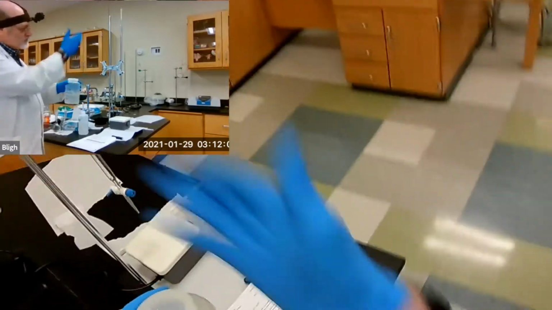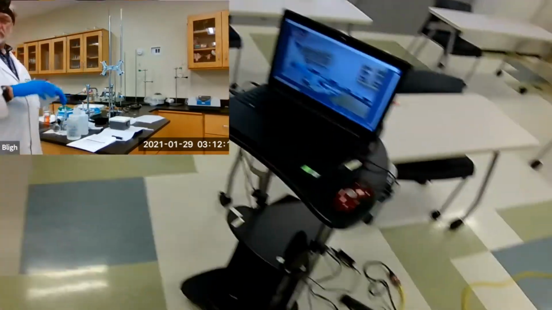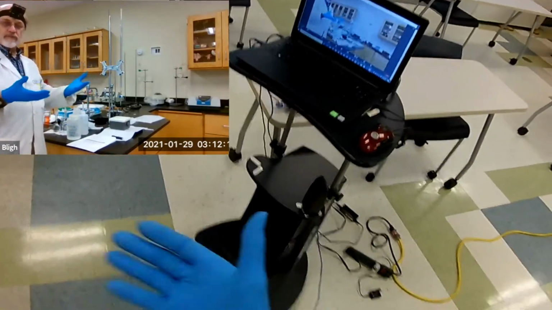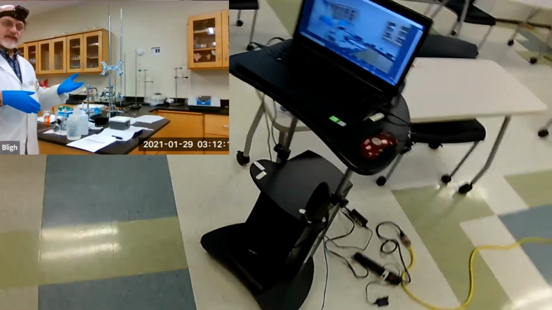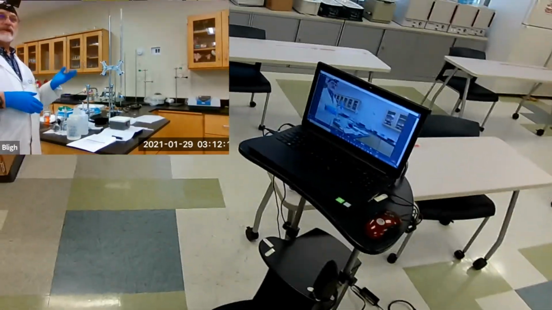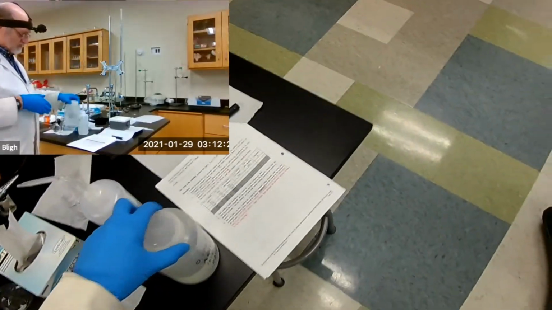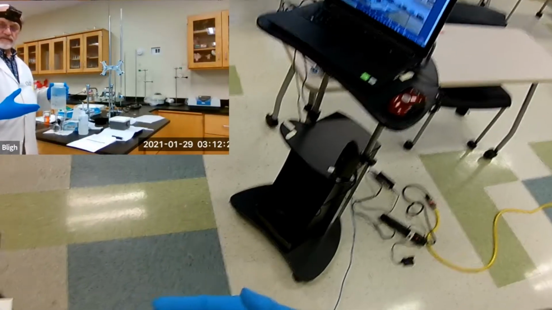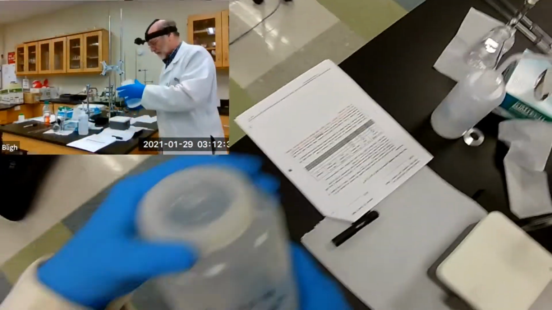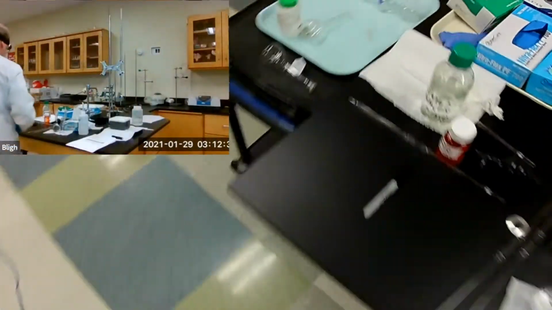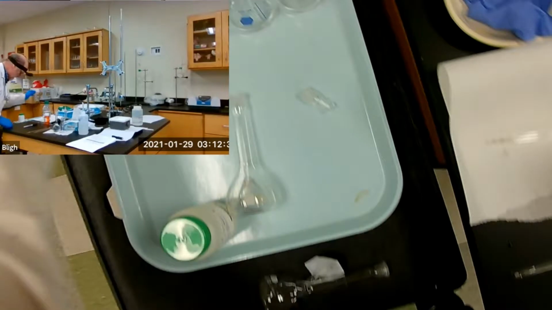Okay, so we need to fill up the burette, and we do it with a similar method that we've done before with our acid-base titrations and determining the molar mass of an acid by titration. The solution we add in our burette, we follow a similar procedure. So I'll try to narrate as I go, of course, but we're going to need a funnel. Right?